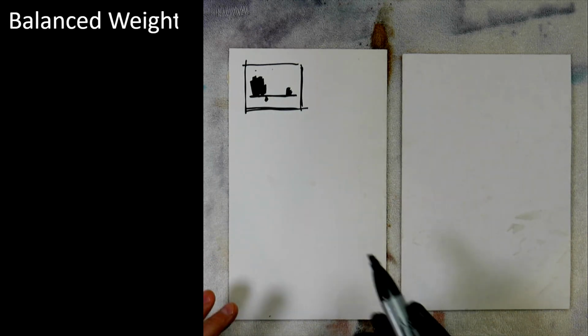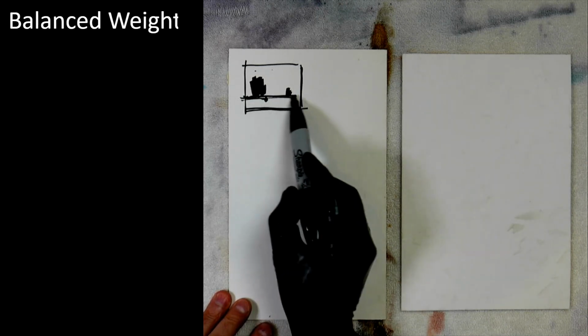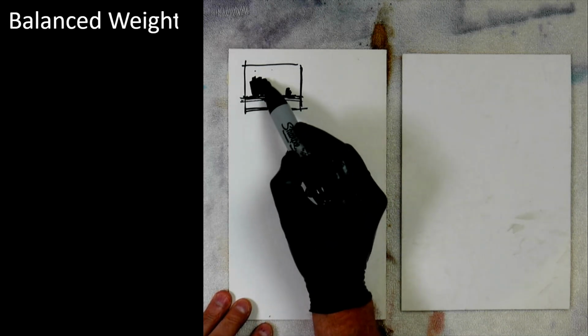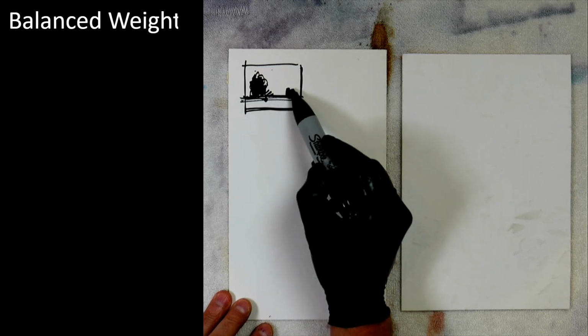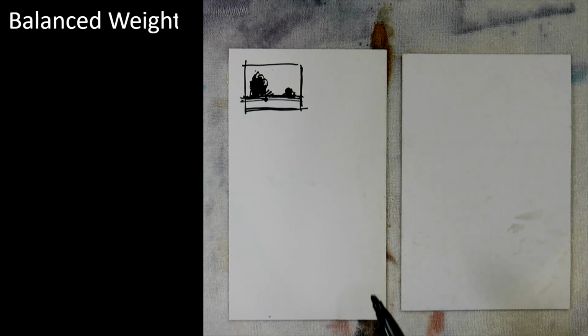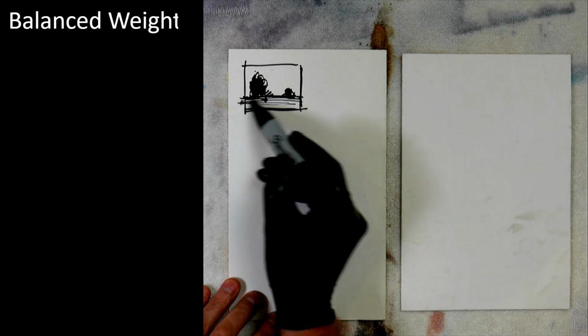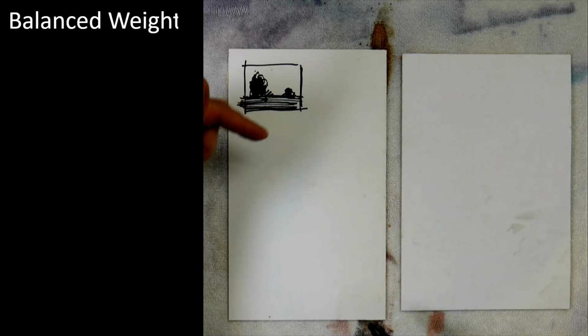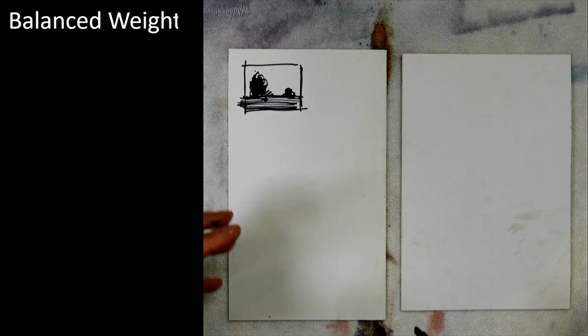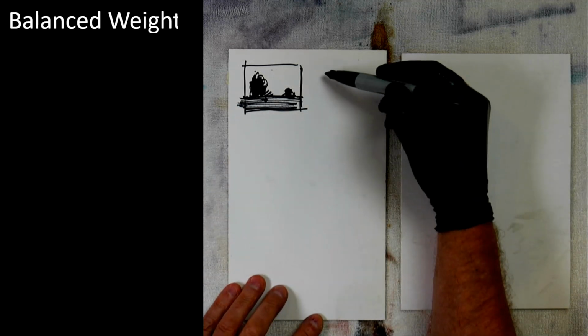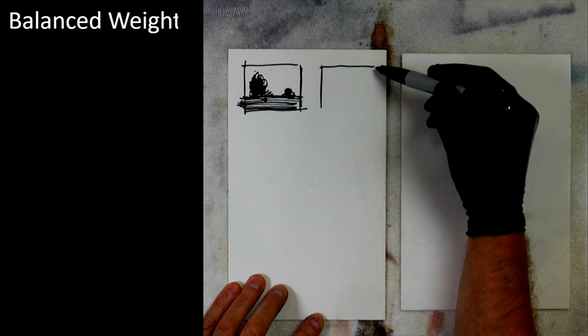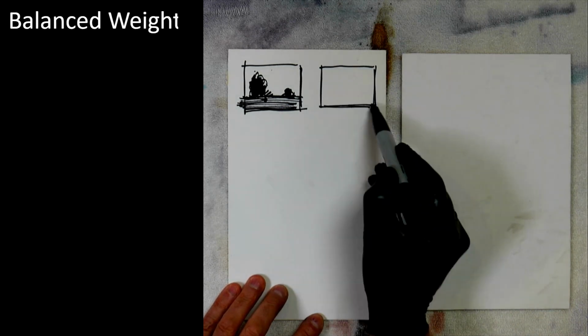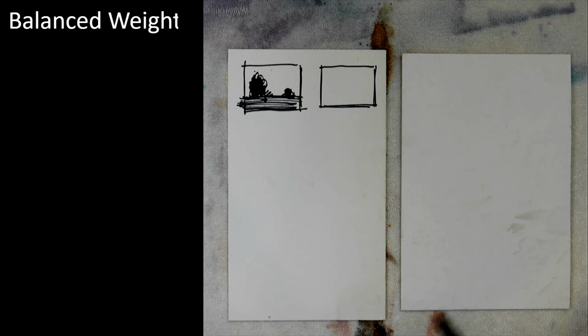In a landscape, these could be trees, and this could be a small bush or whatever, but it's about the lights and darks. Remember, I'm talking about designing lights and darks as a big pattern. So the background would be light and the foreground dark, and that's a balance. They call this balanced weight, like a scale. And you can do that upside down too.